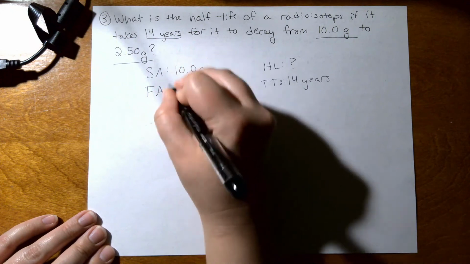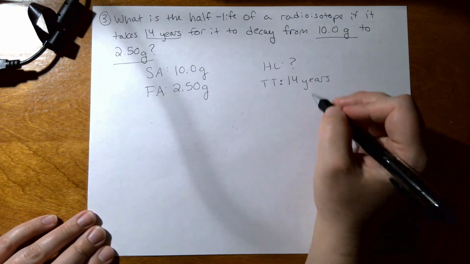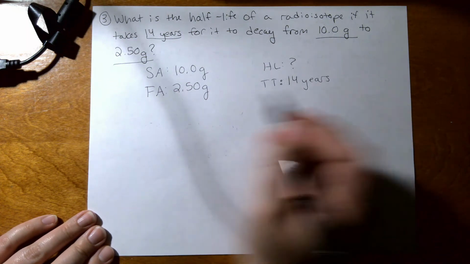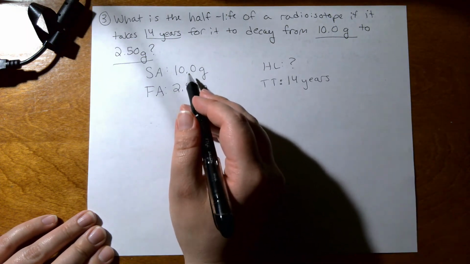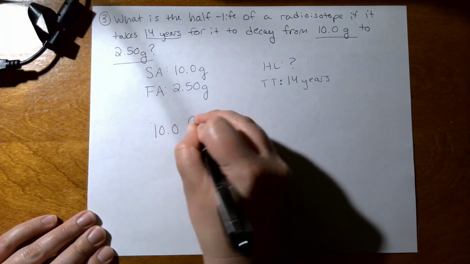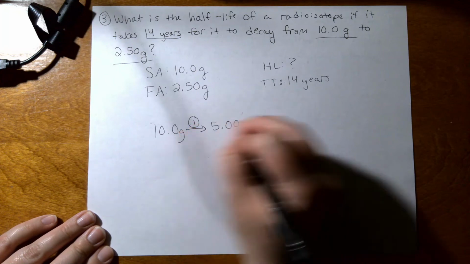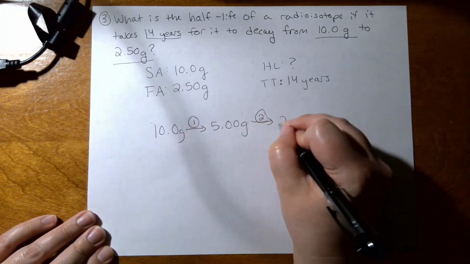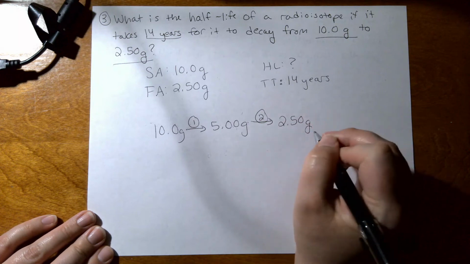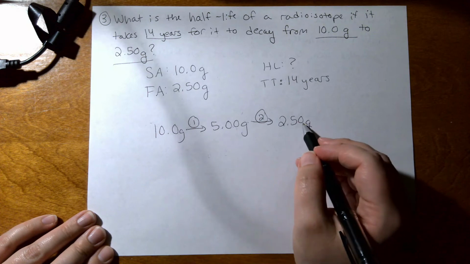So that must be my starting amount and my final amount. Again here, since I'm missing one of the time units, I'm going to basically figure out how many half-lives it takes to get from my starting amount to my final amount. After 1, I have 5. And after 2 half-lives, I have 2.5. So it took me 2 half-lives to get from my starting amount to my final amount.